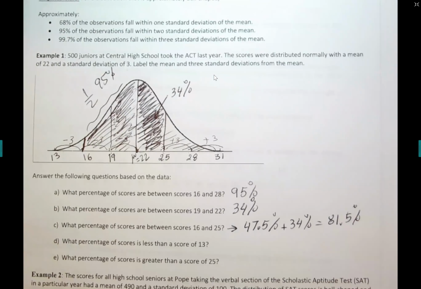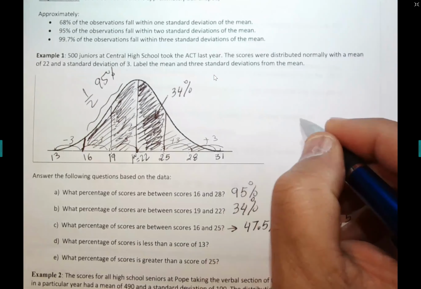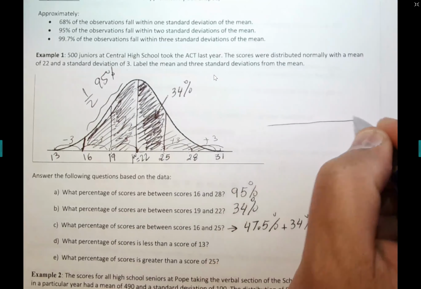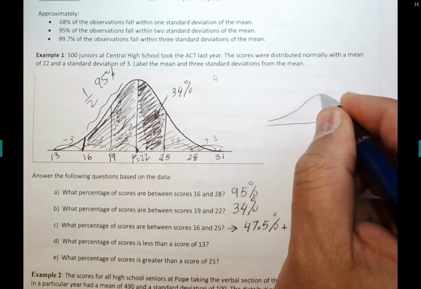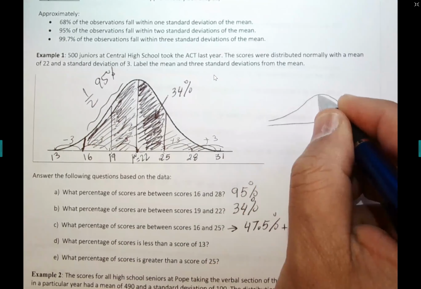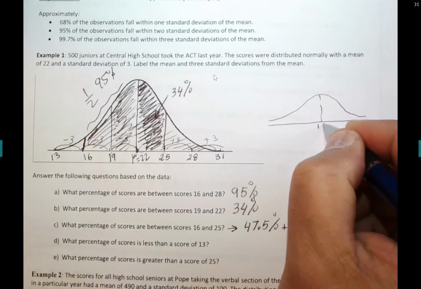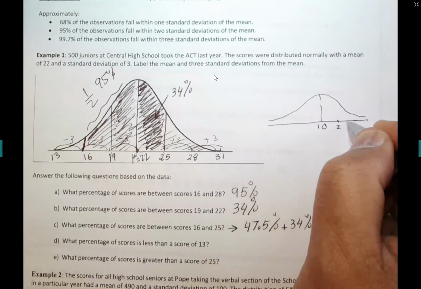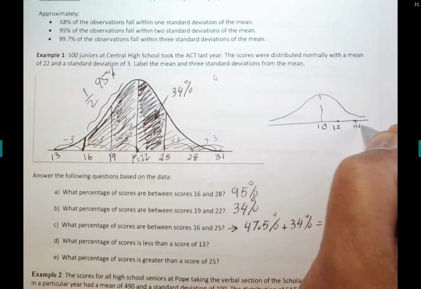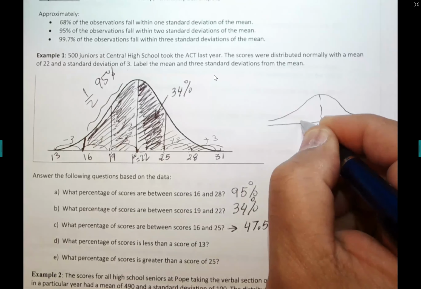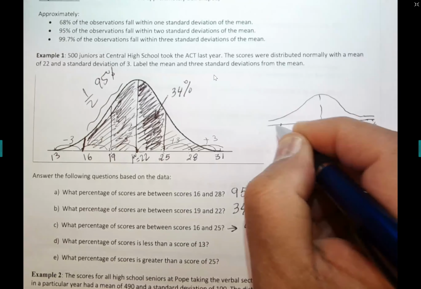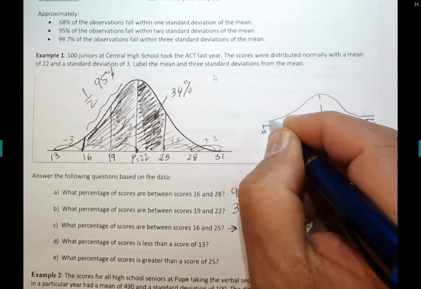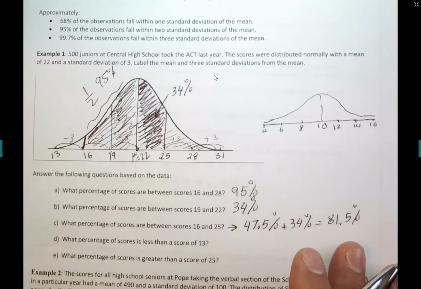The type of questions, there's probably going to be one question in the homework just covering this one. Just to give you an example, this is the mean. Can a student tell me what the standard deviation is here?